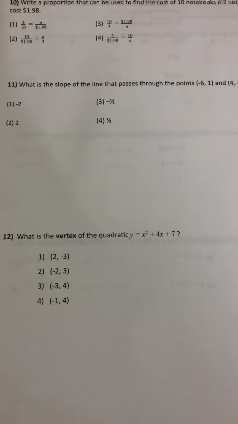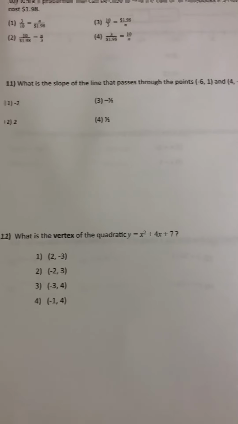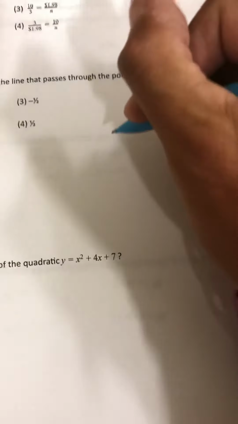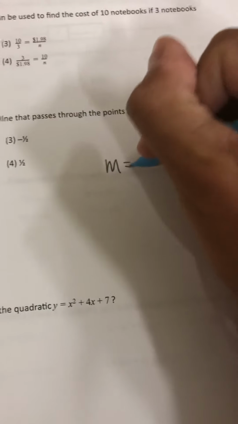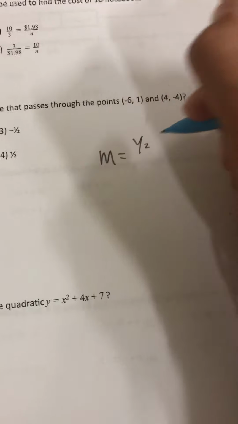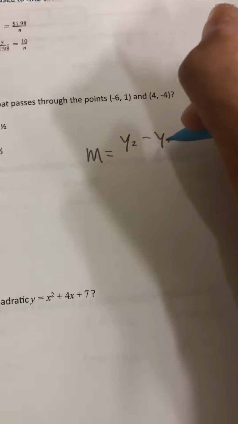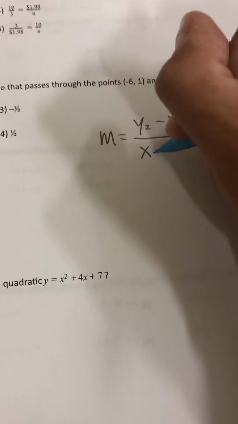what is the slope of a line that passes through those 2 points? So for this one, you are going to use the slope formula, which is y2 minus y1 divided by x2 minus x1.